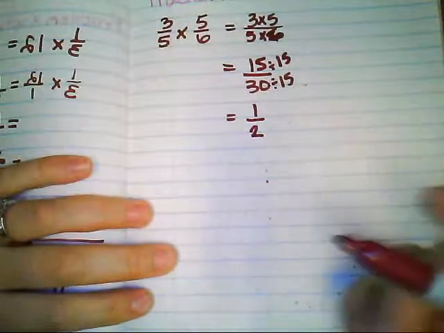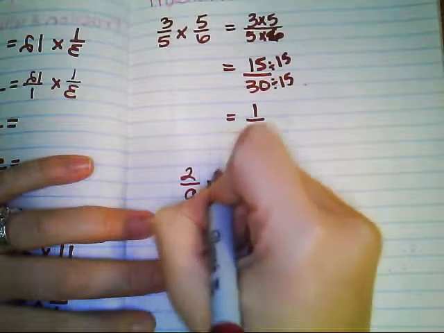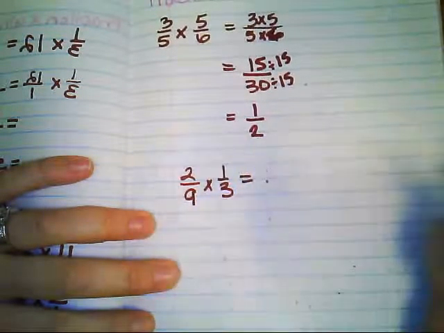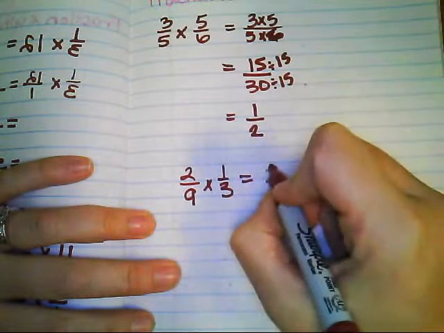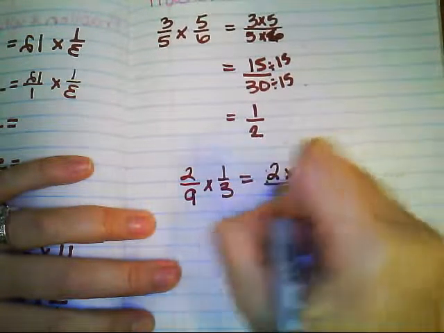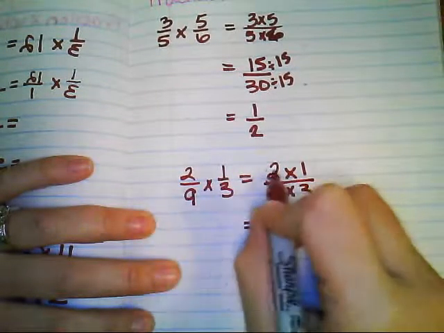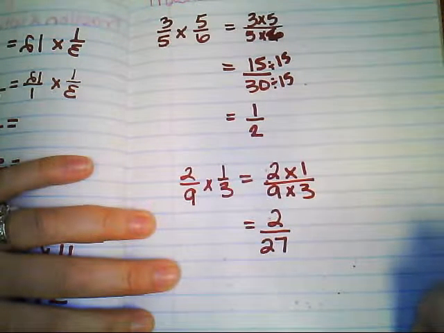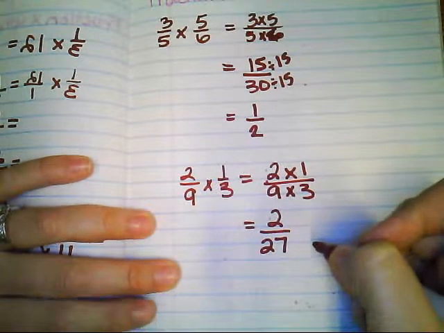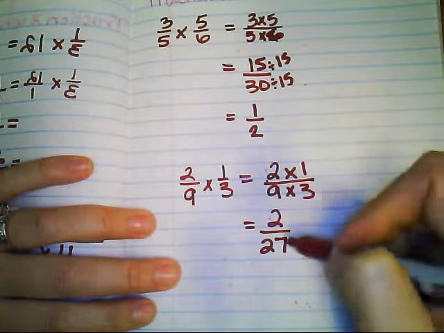One more quick example here. I feel like most of you kiddos have this down pat. Again, here's 2/9 times 1/3. So again, we multiply numerator times numerator, denominator times denominator. So 2 times 1 is 2, 9 times 3 is 27. And it might look at first like you can simplify this, but 2 can't go into 27, so this is simplified.